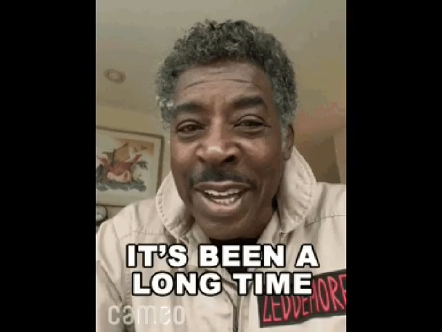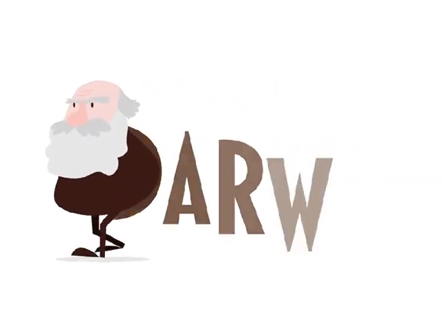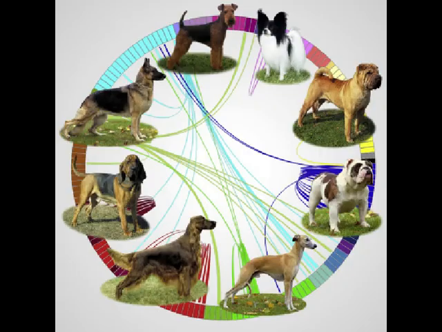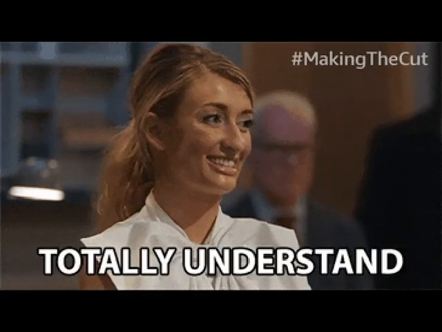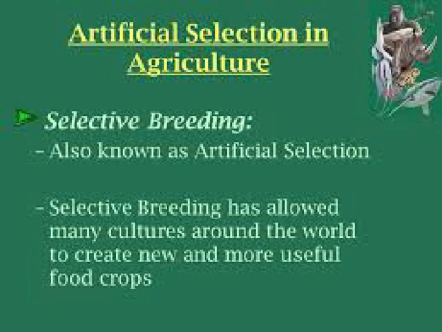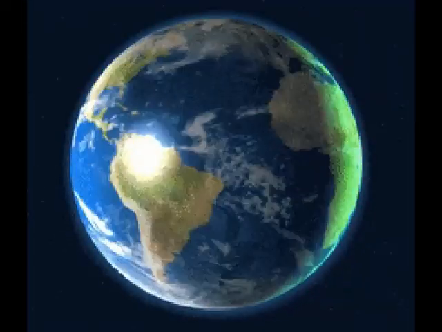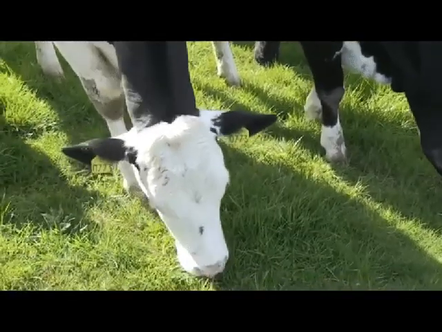Now, artificial selection was practiced long before Darwin explained the value of natural selection by the environment. Okay? It was used, for example, in producing the many regional varieties of dogs that are man's companion. Now, with people's improved understanding of genetics over the past century, artificial selection has become an exact science that has an enormous influence on the world. Let's take a look at a domesticated animal example of artificial selection.